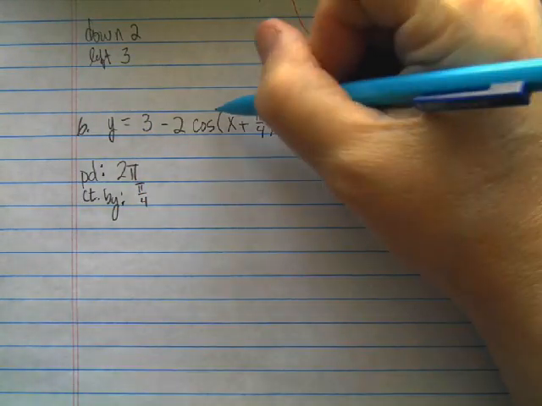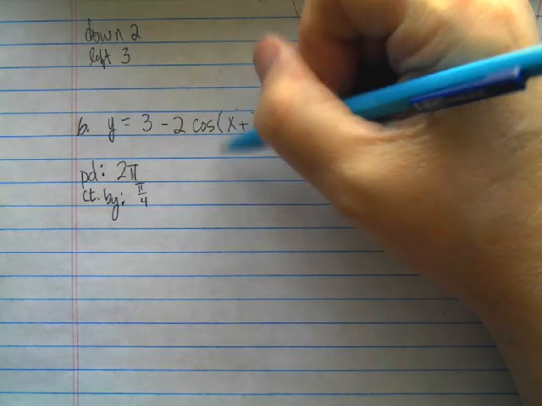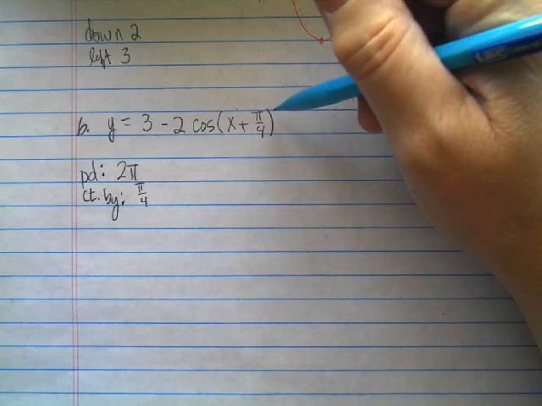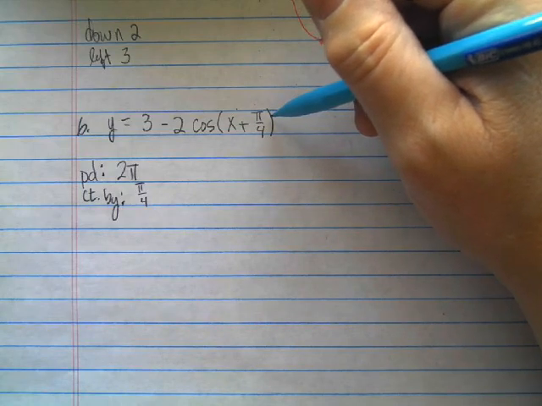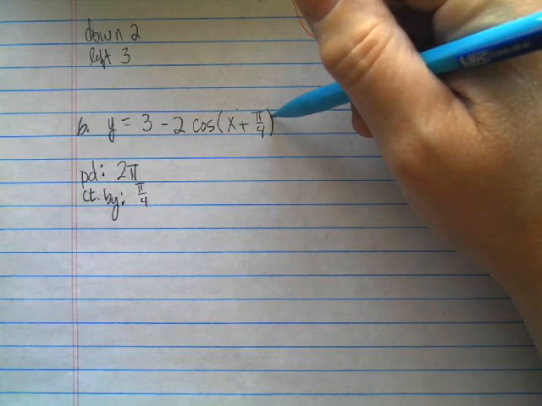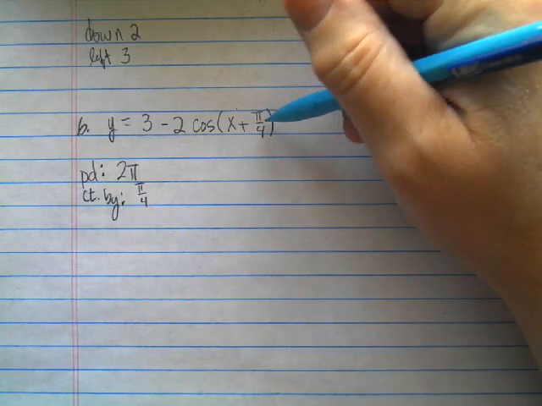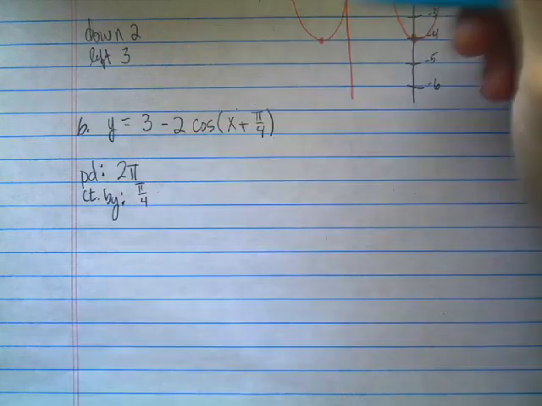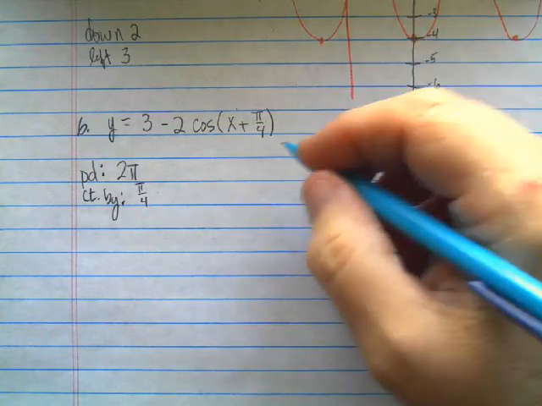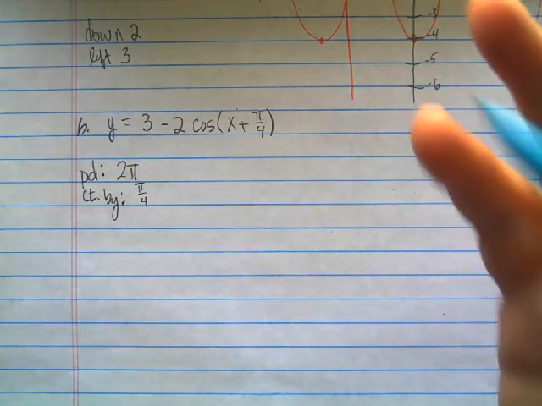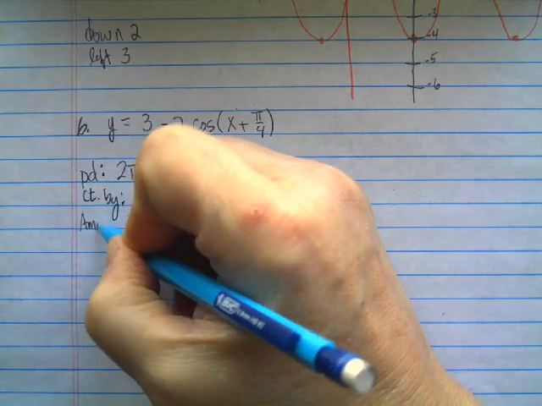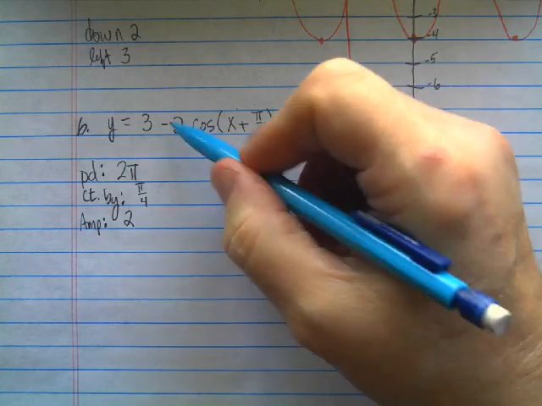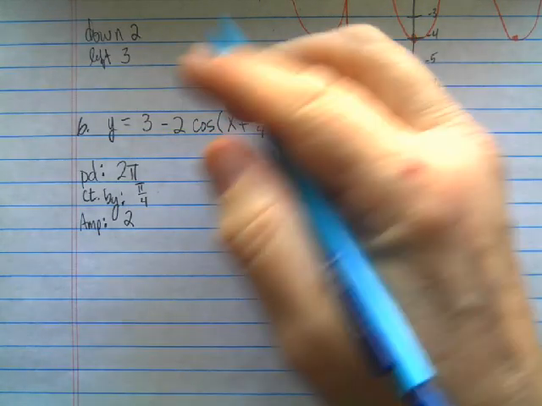I was thinking the period would be anyway, which is not going to be as tricky because I'm going to move it pi over 4. So it makes it less tricky. Like if I were going to move it pi over 2 and I needed to count by pi over 4, that's tricky. But it's the same, so we are good. It's not going to be that hard. Amplitude is positive 2. Remember, it's the absolute value of what's in front of here.